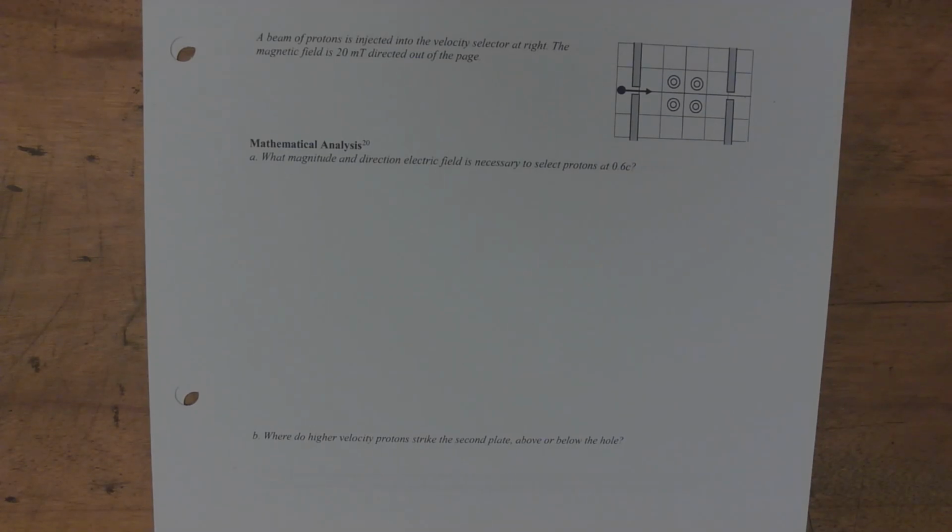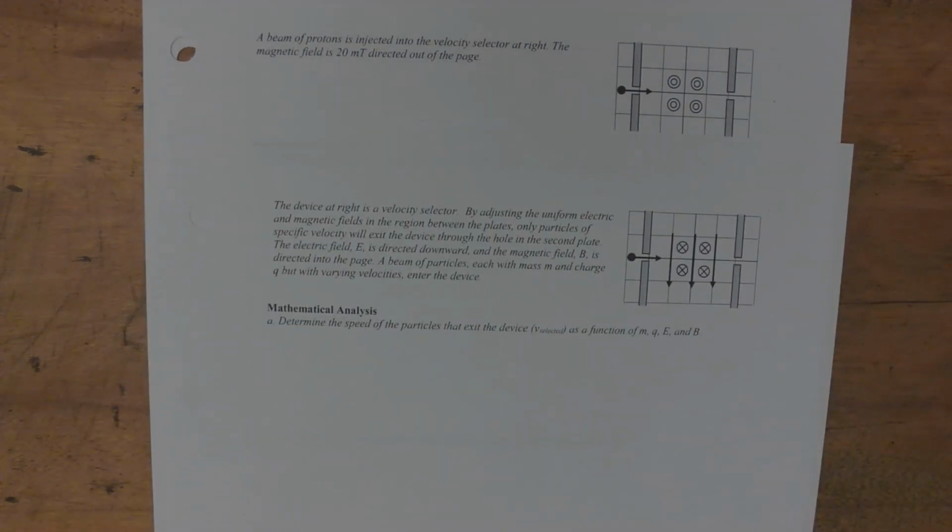This is problem 60. A beam of protons is injected into the velocity selector at right. The magnetic field is 20 milliteslas directed out of the page. Now we should go back to problem 59, which is a homework problem, to see what a velocity selector is.